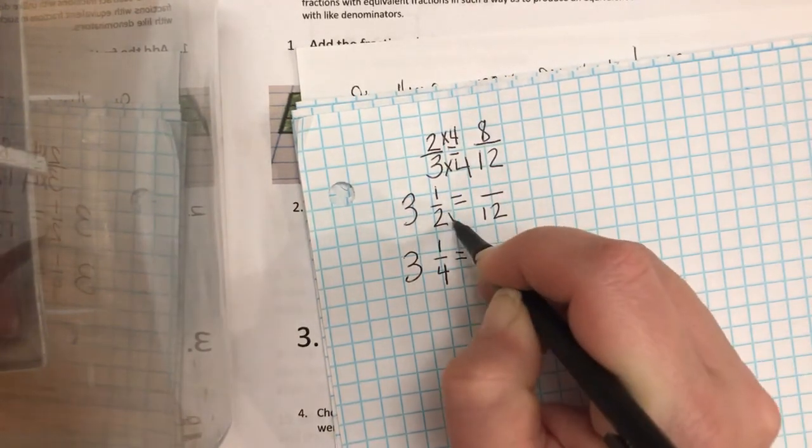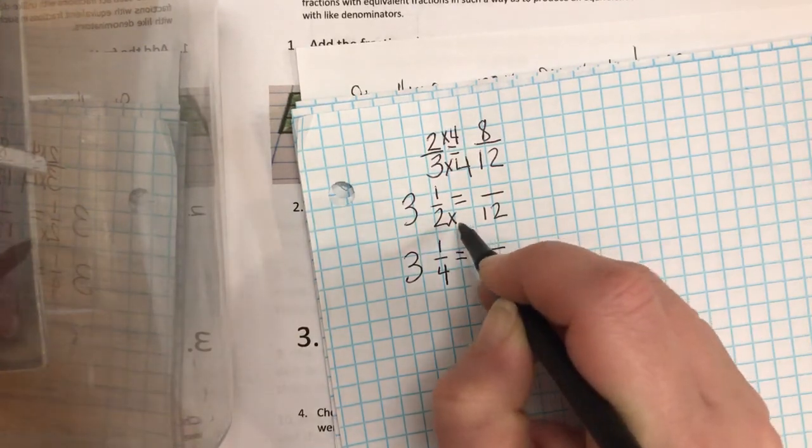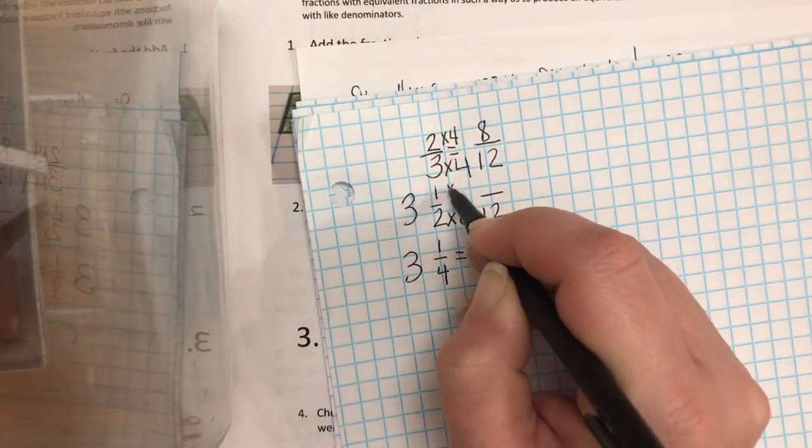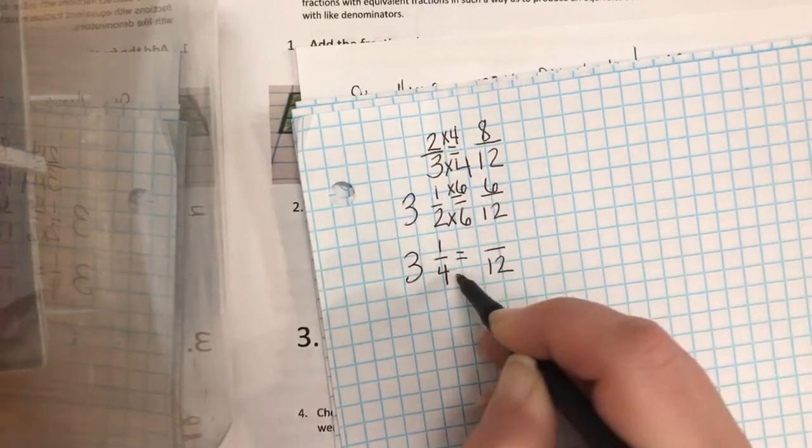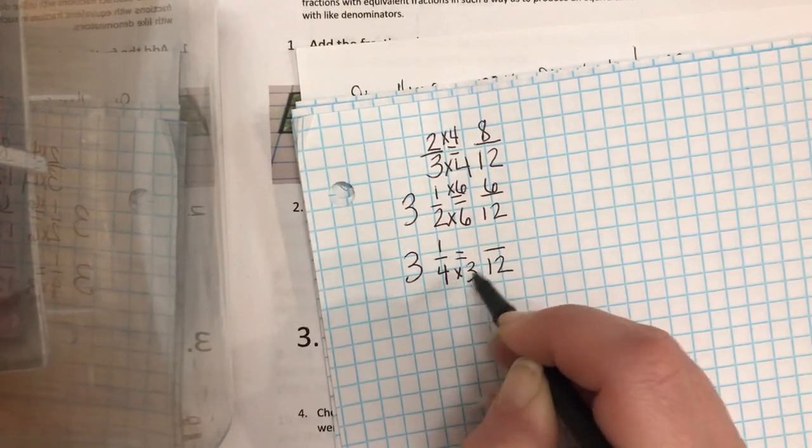I'm going to do 8. What am I going to do to 2? What do I do to get over to 12? Times 6. Same to the numerator. What do I do to 4 to get to 12? 3.